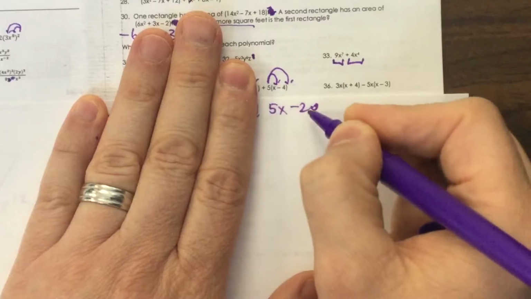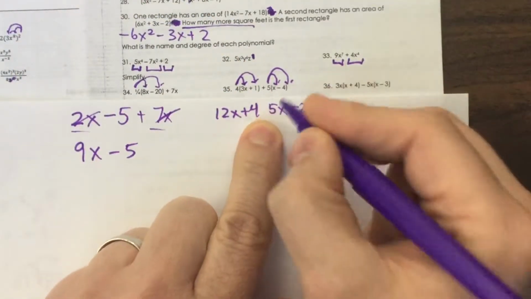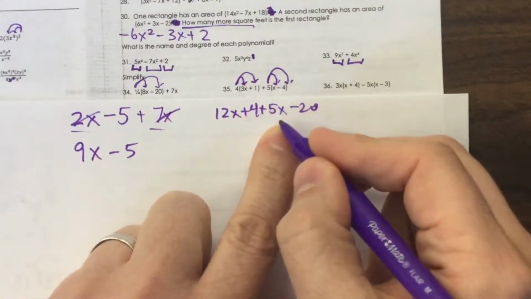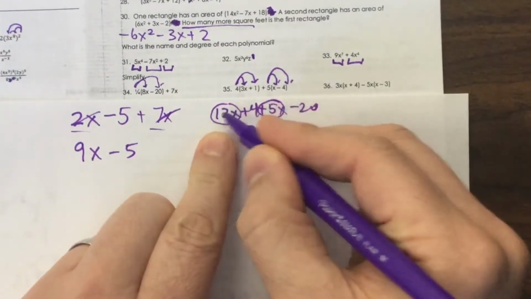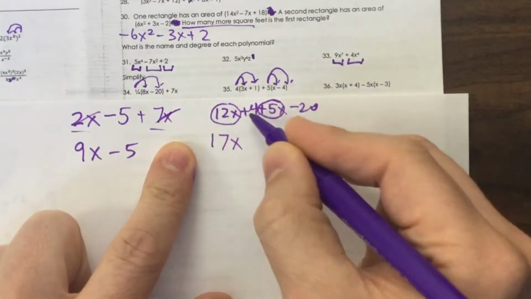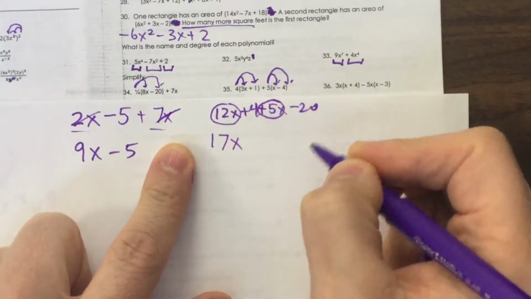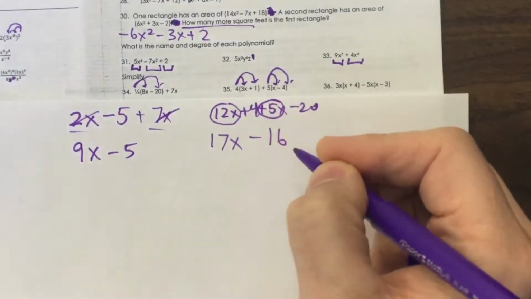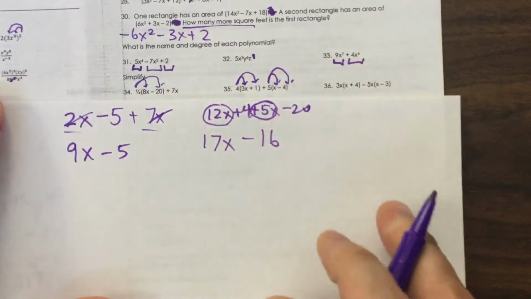Now that I've done that, I take a look here. Oh, I have to put something here. Well, the 5x is positive, so I'll put a plus there. So I end up with 12x plus 4 plus 5x minus 20. These guys are like terms. 12 and 5 give me 17. So I have 17x. 4 minus 20. Well, we know 20 minus 4 would be 16, but since the 20 is negative, it's actually negative 16. So 17x minus 16 is our final result there.